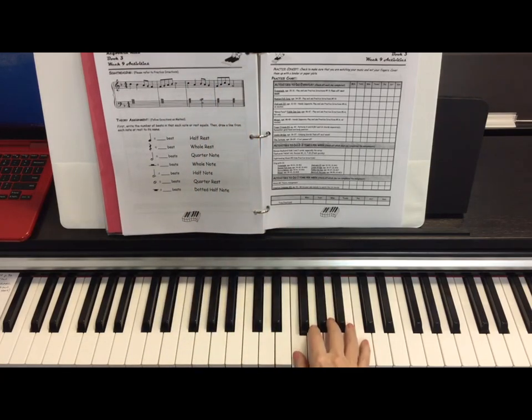So find your fa position, 4 on te. 1, 2, play and say. Do, te, la, so, fa, fa, so, la, te, do. Do, la, te, la, so, fa, la, do, la, fa.